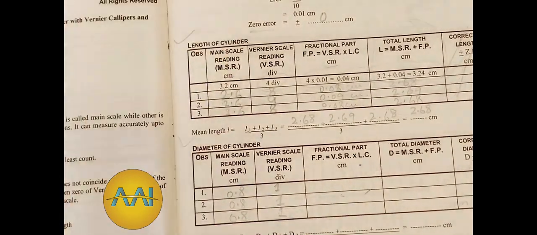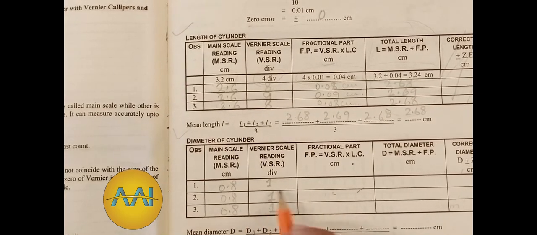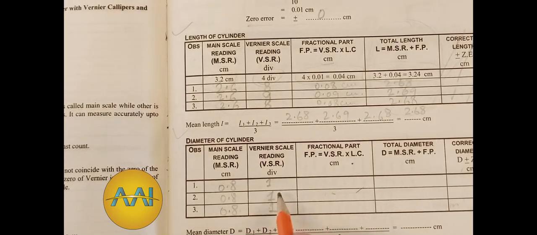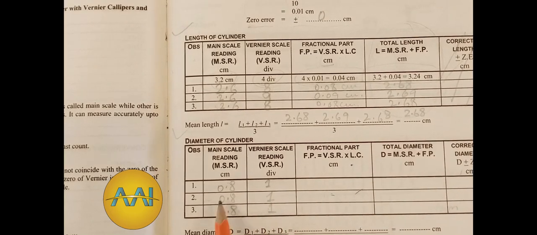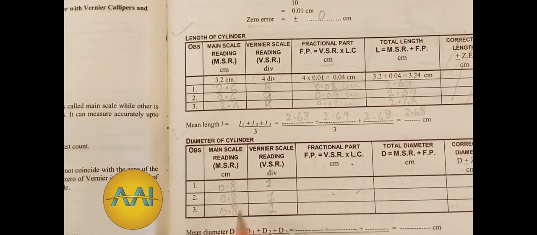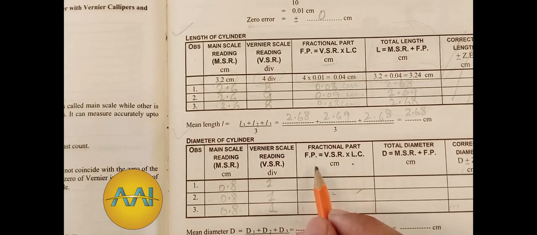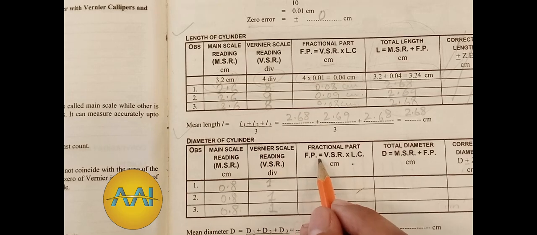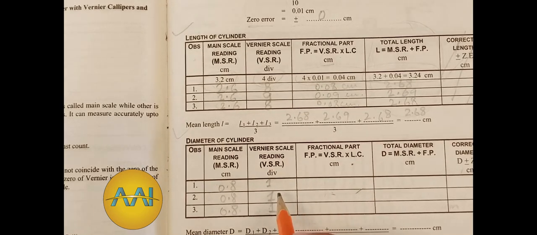So I hope it is clear. It can happen that the reading is repeated, as I told you earlier; sometimes the reading can be repeated and sometimes it cannot. It depends on the instrument. So don't worry about the repeating, these readings are the same. So now you can find the fractional part. Fractional part is equal to the vernier scale reading multiplied by the least count. So what is the vernier scale reading?